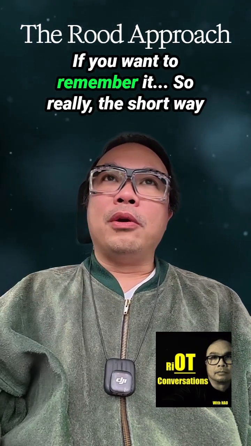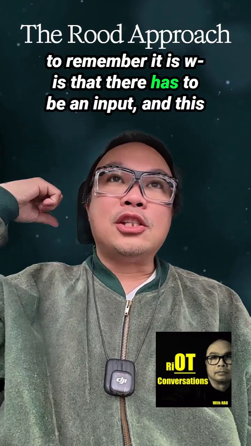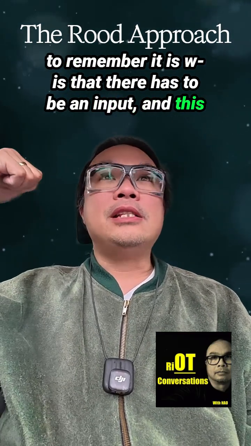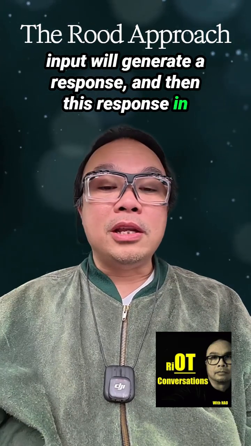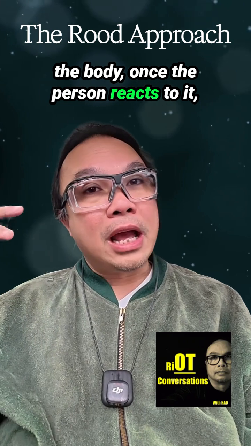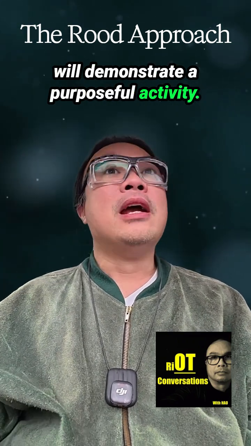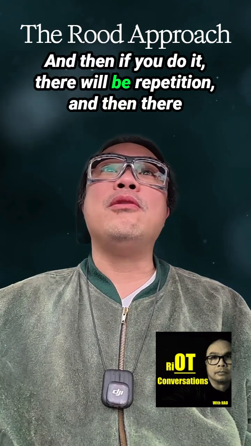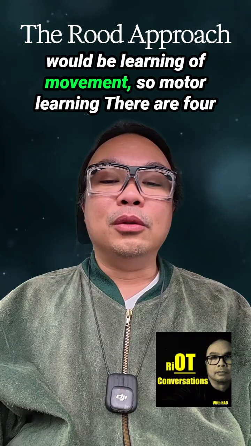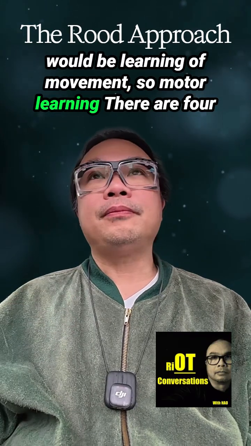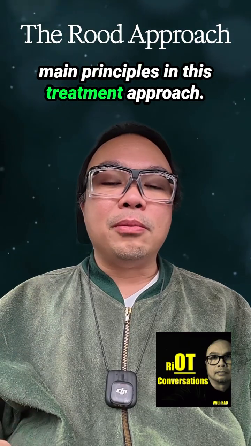If you want to remember it, the short way is that there has to be an input, and this input will generate a response. And then this response in the body, once the person reacts to it, will demonstrate a purposeful activity. And then if you do it, there will be repetition, and then there would be learning of movement. So motor relearning. There are four main principles in this treatment approach.